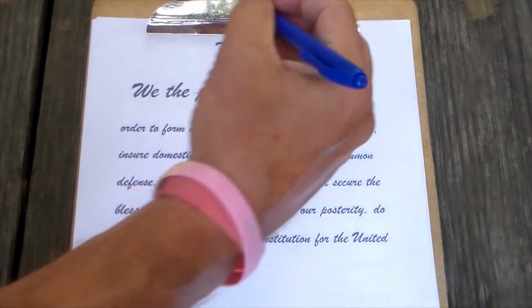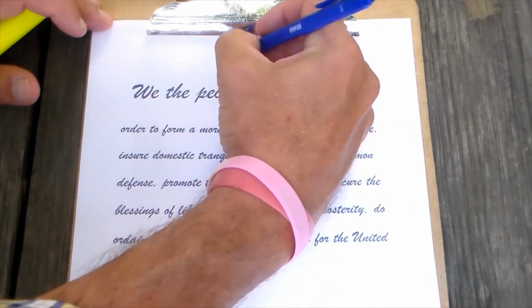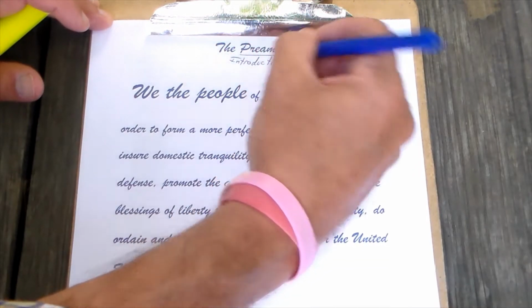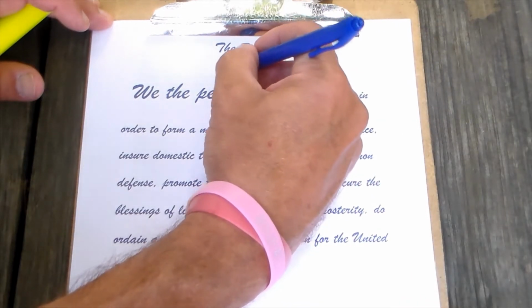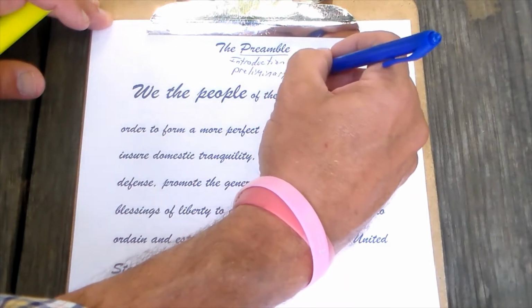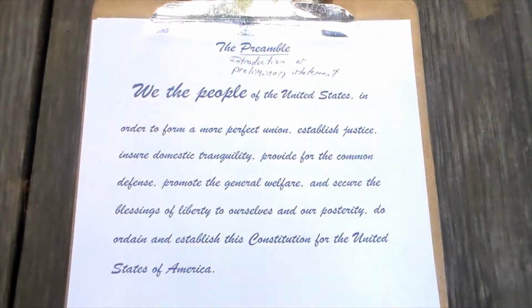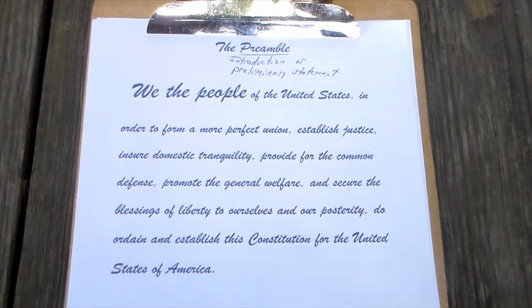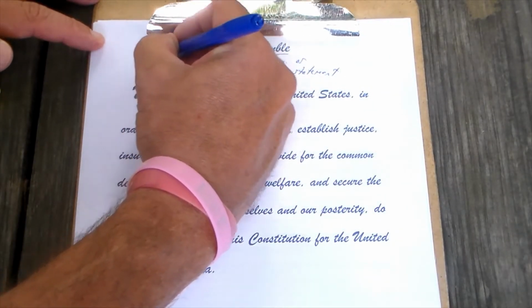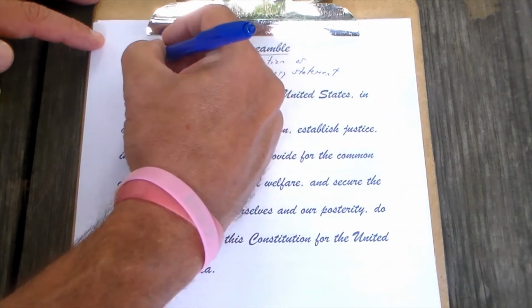So the word preamble, think of it as an introduction or a preliminary statement. So this is something that comes at the beginning, something that comes before the main body of the Constitution, before all the different articles, and of course then before the Bill of Rights. So it's the preamble to the U.S. Constitution.